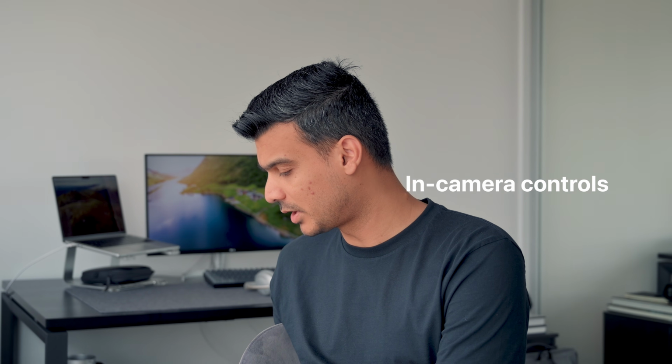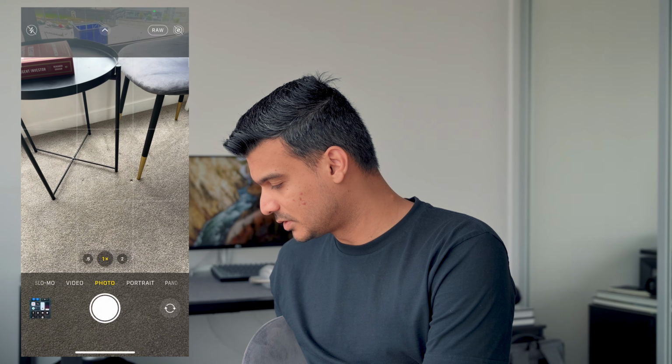So now when you open your camera app, you will see that on top you have the raw option, which is enable or disable. Always keep it enabled because that will shoot raw image, which means you'll have the best quality image. You will have more details in the shadows and in the highlights. And this is the one that I use a lot.